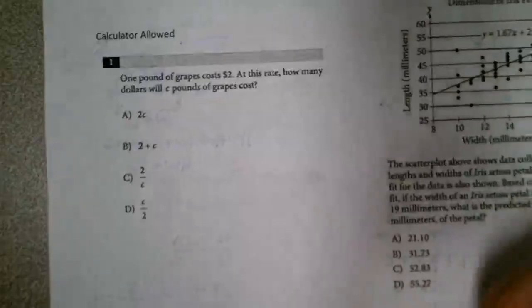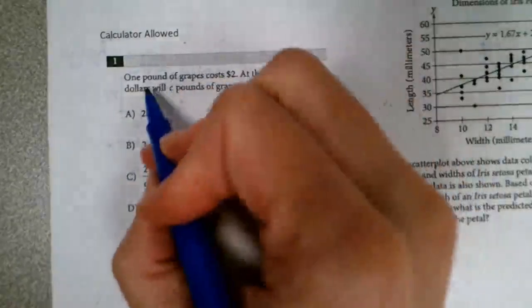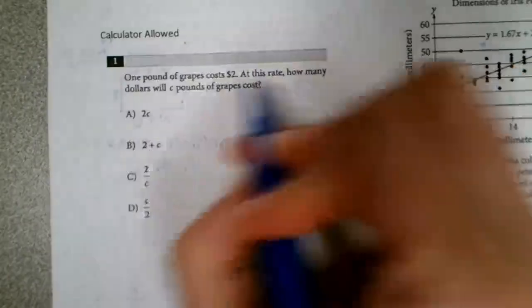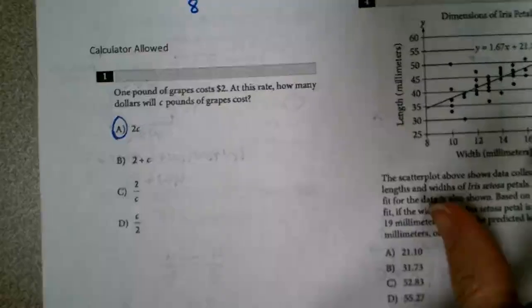Now we're on the calculator allowed. And even though we have the calculator for this section, some of them we don't need it. It says 1 pound of grapes costs $2. At this rate, how many dollars will C pounds of grapes cost? It's just 2 times C. There's nothing to do for that question, really.